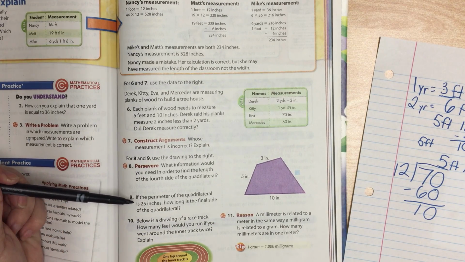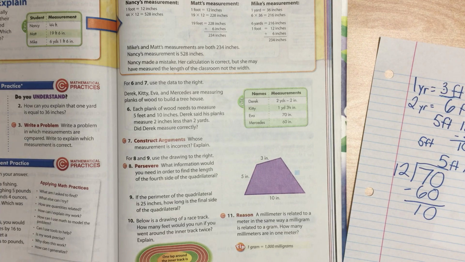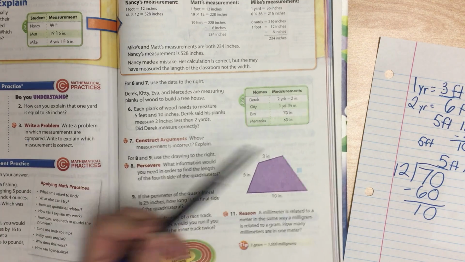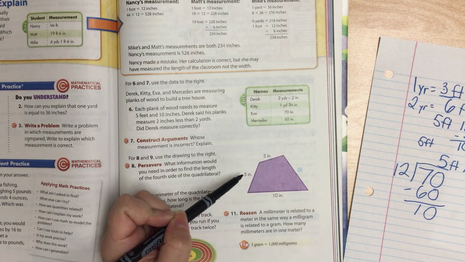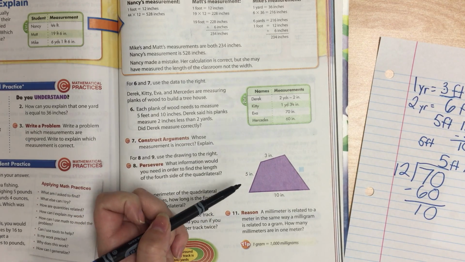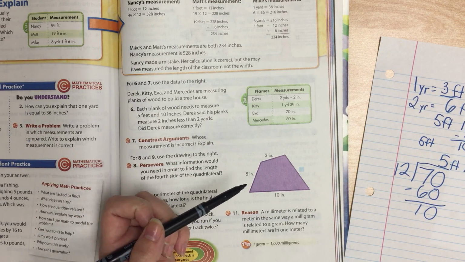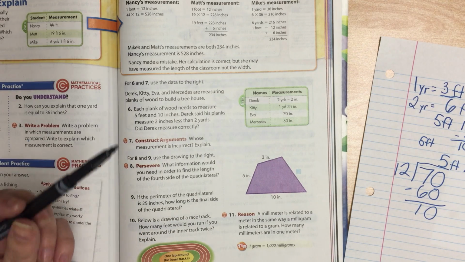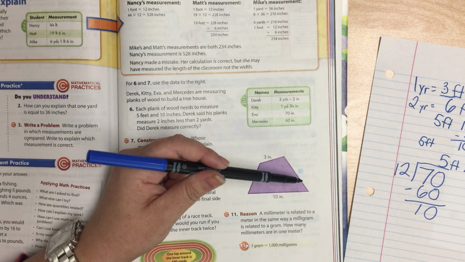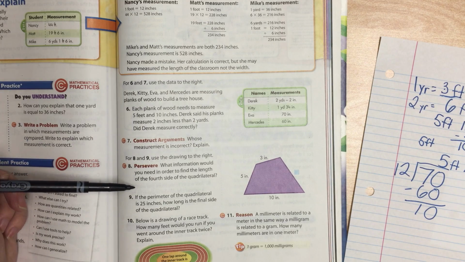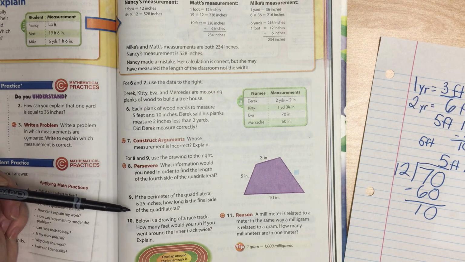Well, so what if the perimeter is 25 inches? If the perimeter is 25 inches, then what's this side? 10 plus 5 plus 3 is 18. 25 minus 18 is 7. So we need to know what the perimeter is. For number 8, you need to know what the perimeter is. For number 9, the answer is 7.